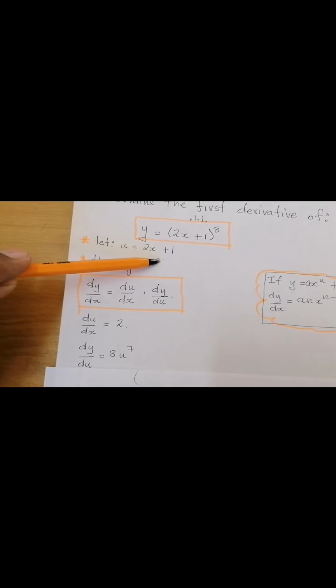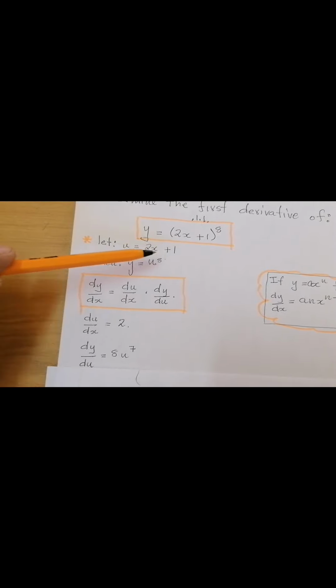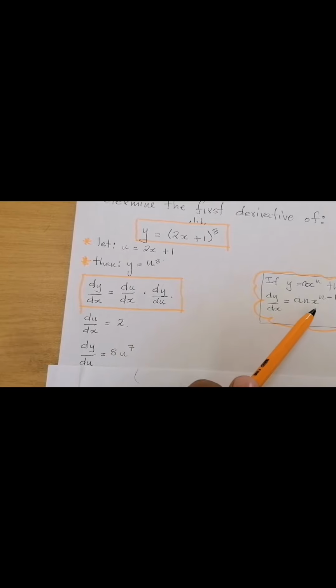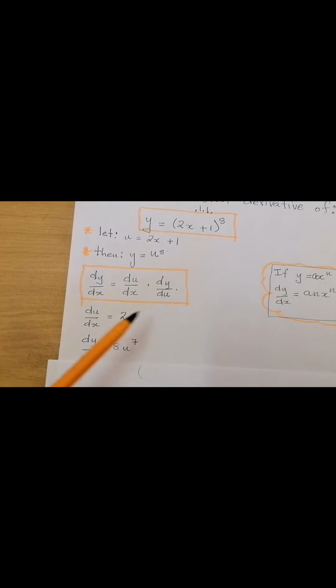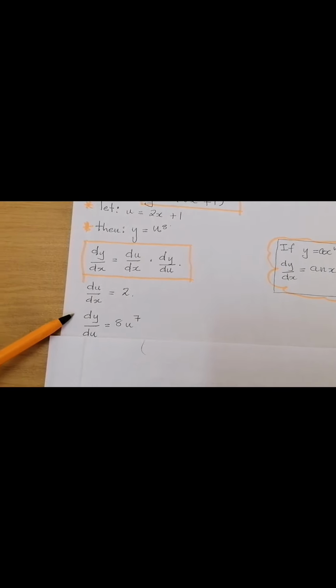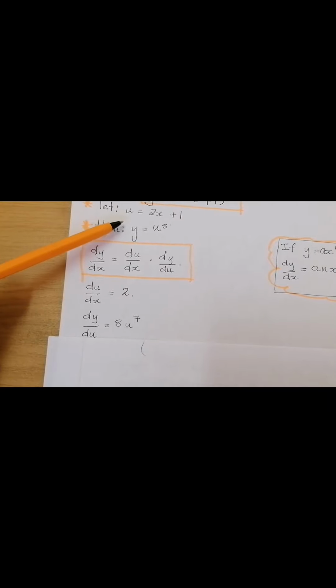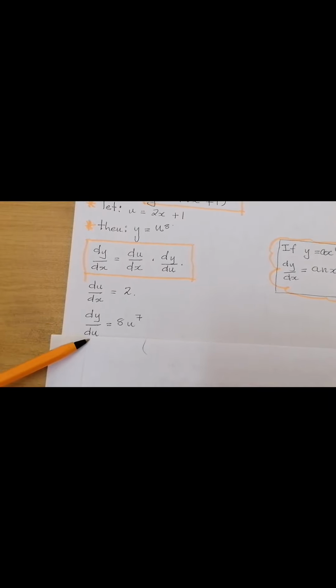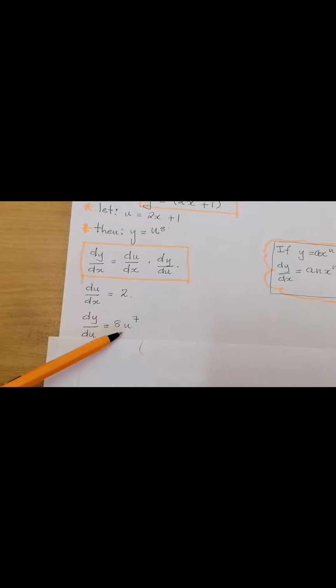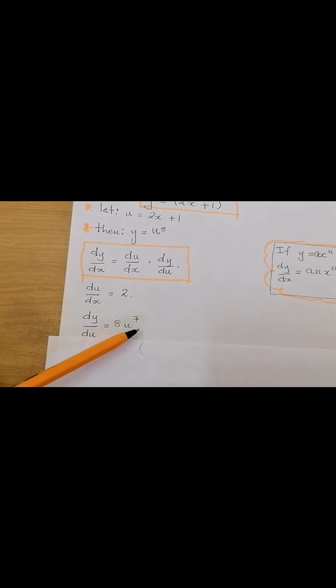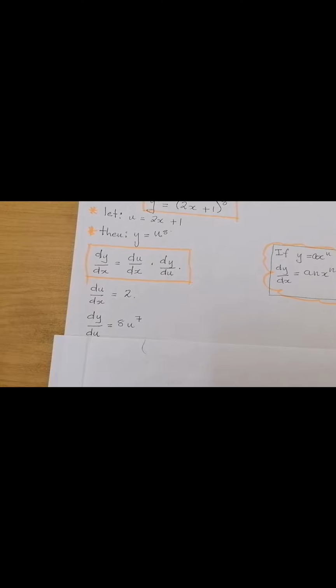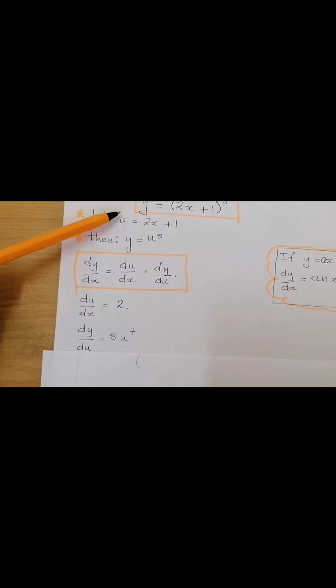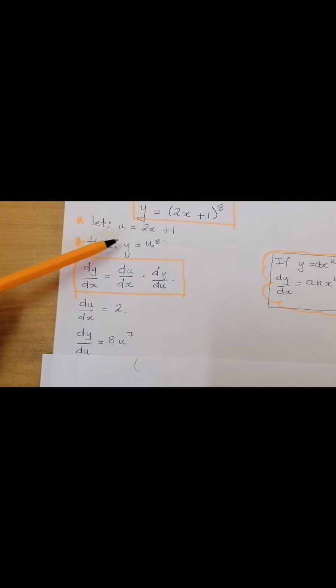I subtract 1 there. 8 minus 1 is 7. Now, the derivative of the function y with respect to the variable u is equal to 8u to power 7.